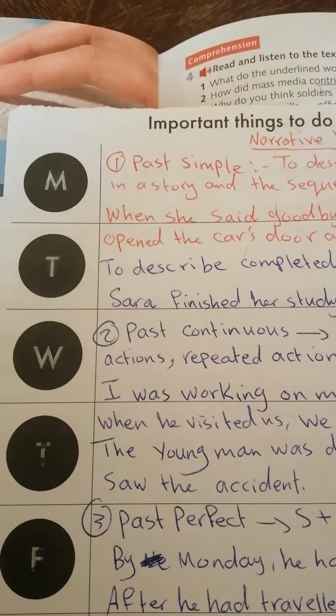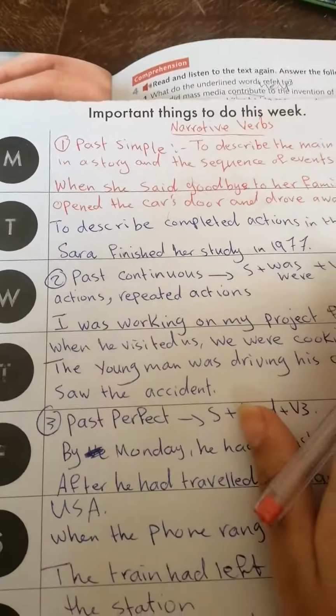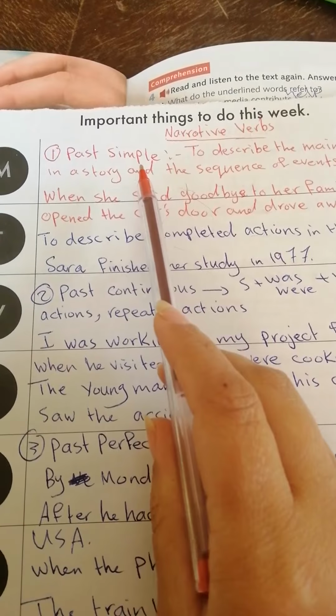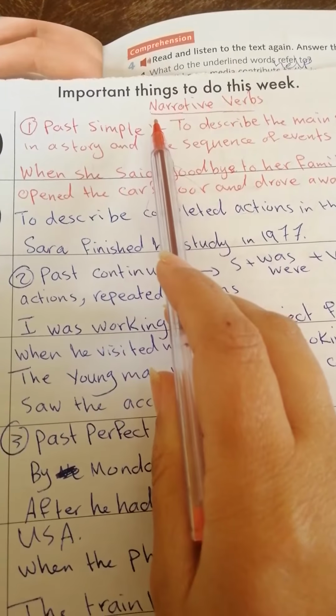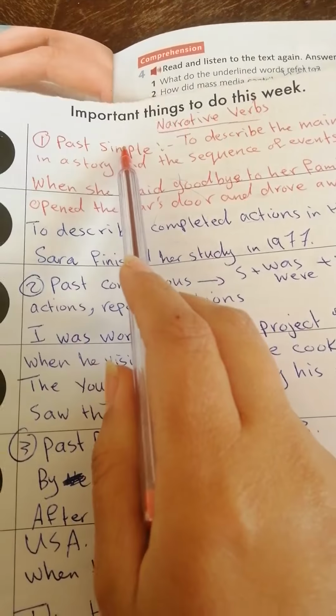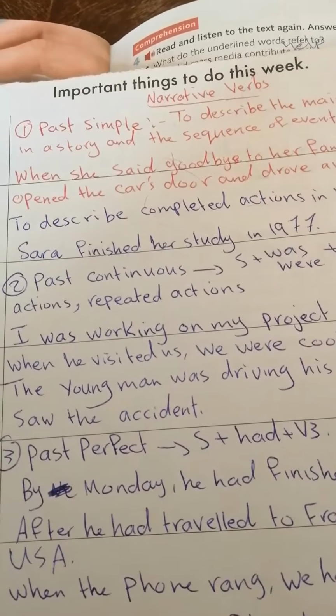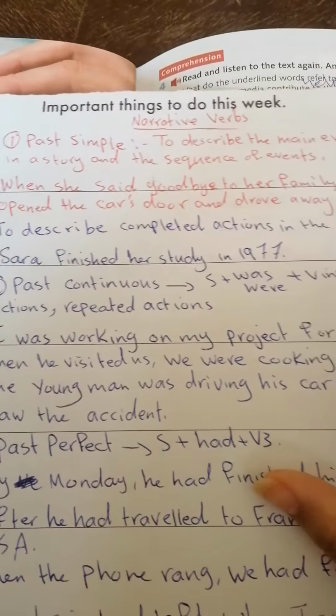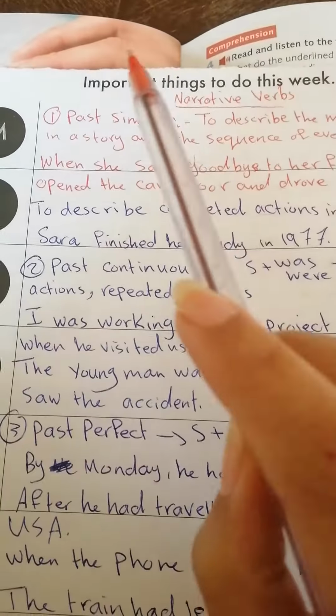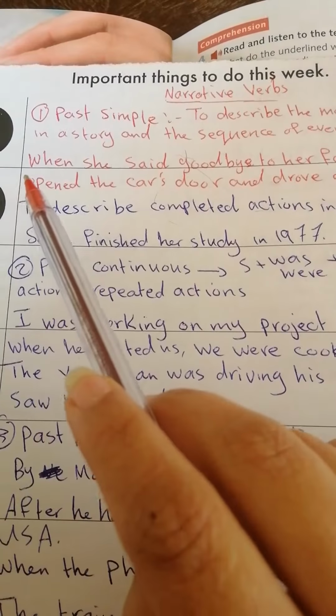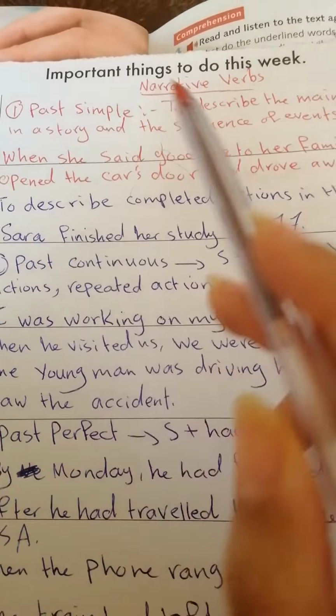Now let's start, after this brief introduction, with the first narrative verb, and it is past simple. I'm pretty much sure that most of you know the meaning of past simple or the rule of past simple.